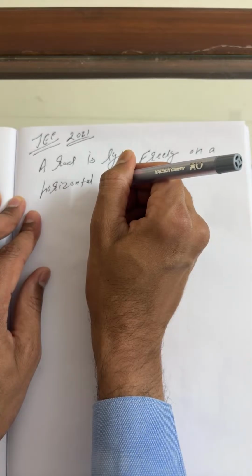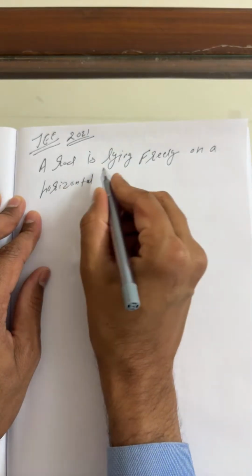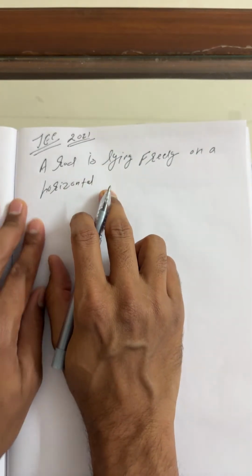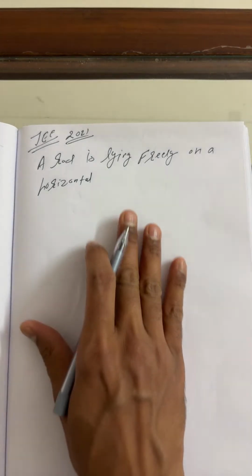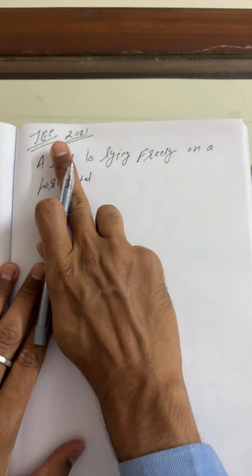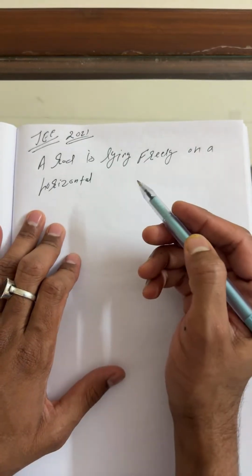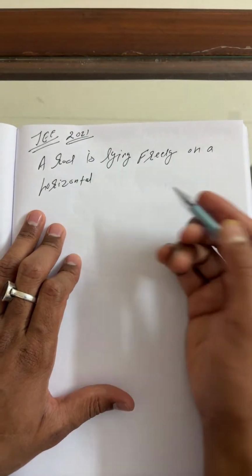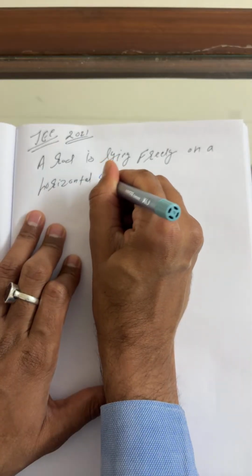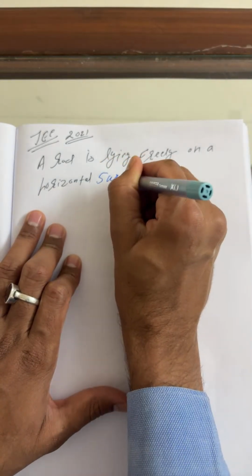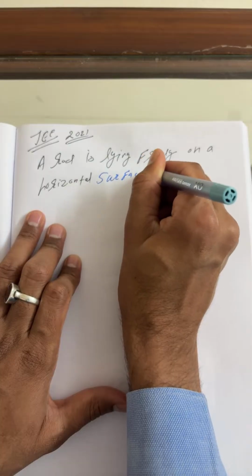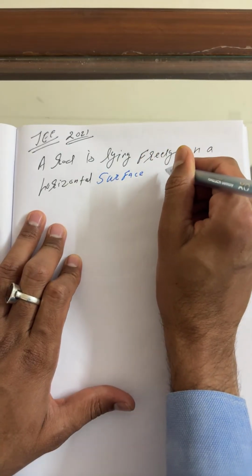Okay, good, Arun beta. Got it. Now note this question. I'll discuss one to two questions here because they are already asked in JEE. So this question was asked in JEE 2021. A rod is lying freely on a horizontal surface.